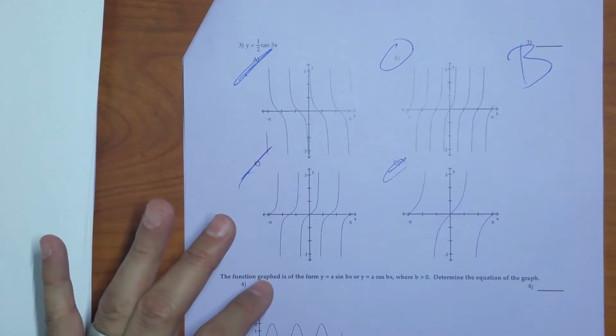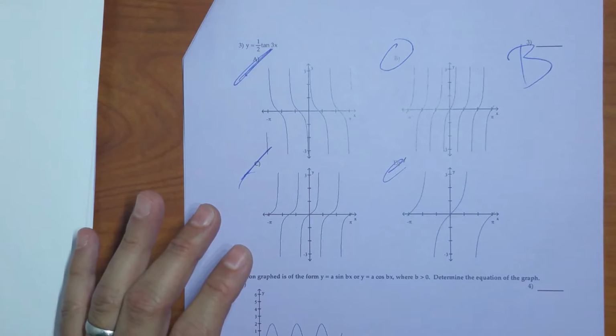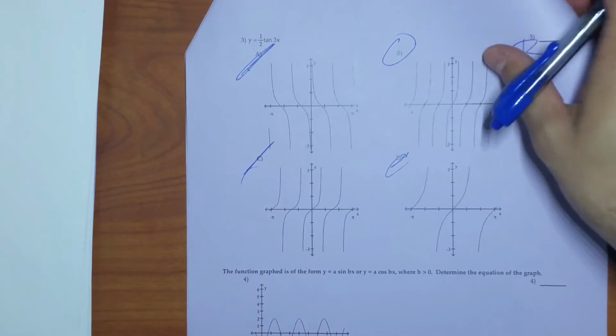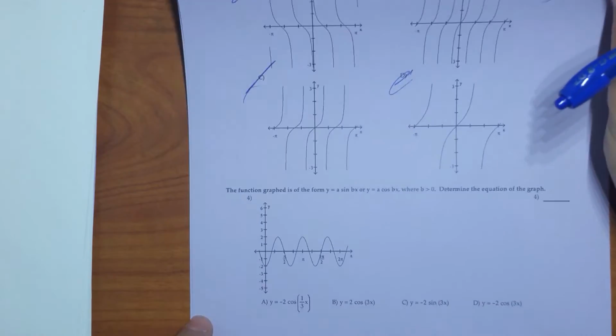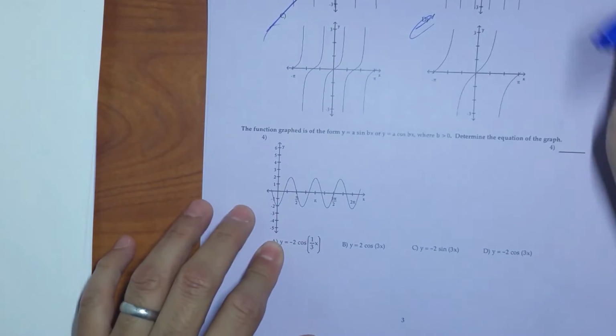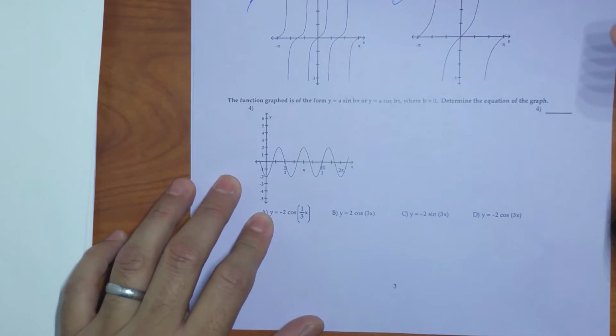Now, what do you guys think about this test now? Easy. Yeah. No. All right, so let's take a look at 4. That's why I didn't do it with music.